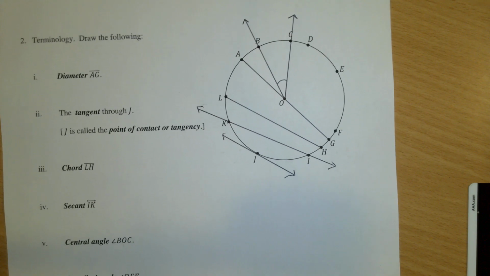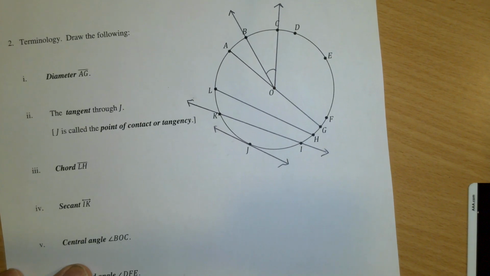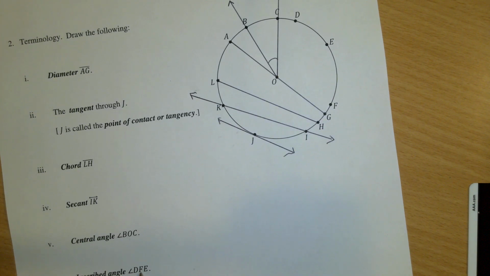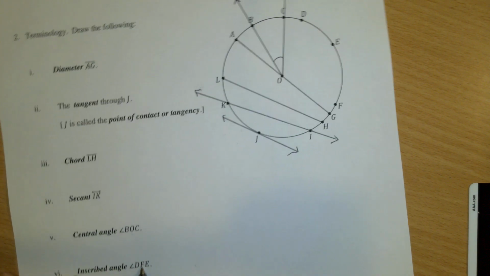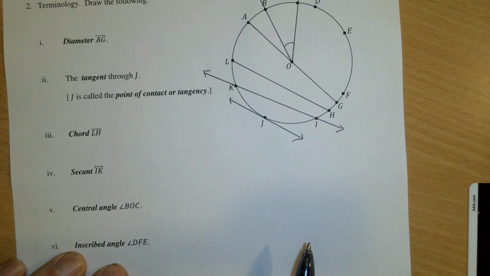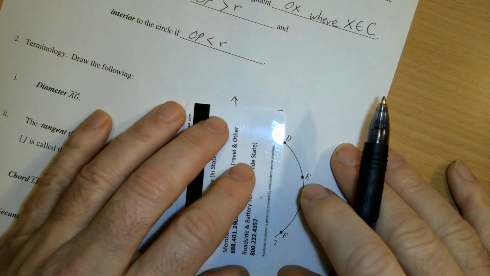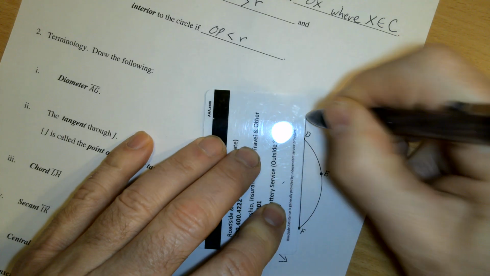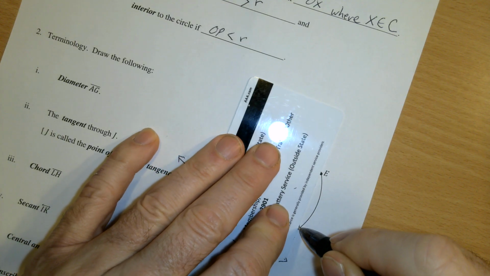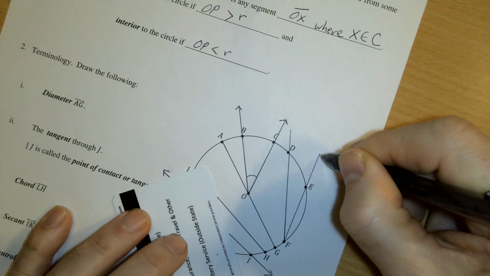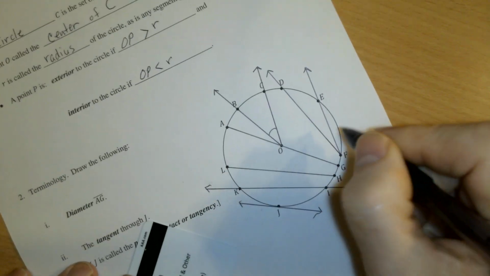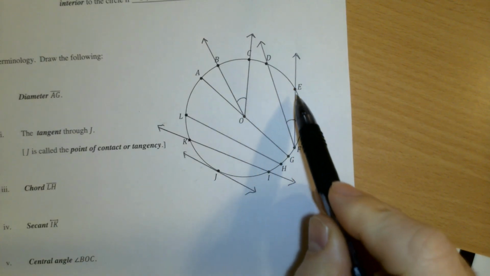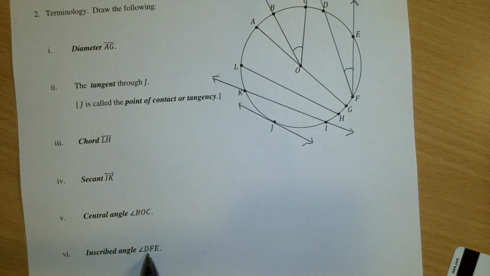Okay, last one is an inscribed angle. That's simply going to mean you have 3 points D, F, E that make an angle, and F will be the vertex of the angle. So DFE will be like here is the angle DFE, and that's called an inscribed angle. Again, the 3 points given here are all on the circle.